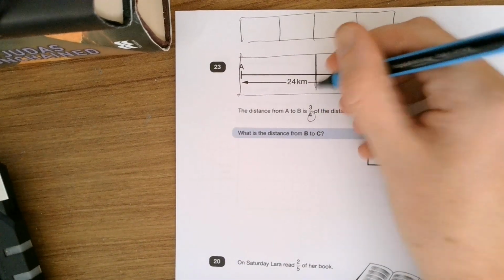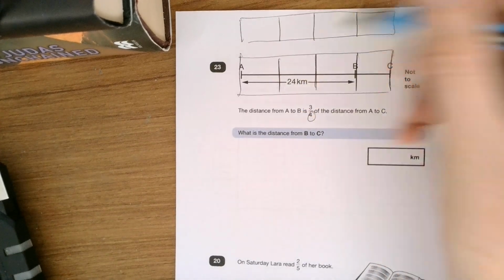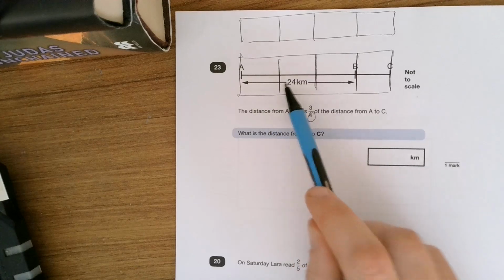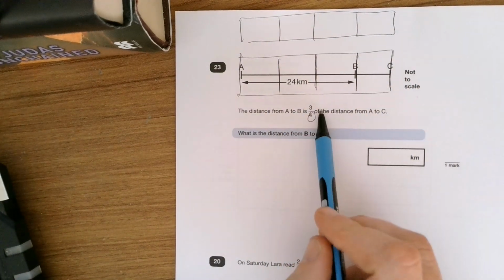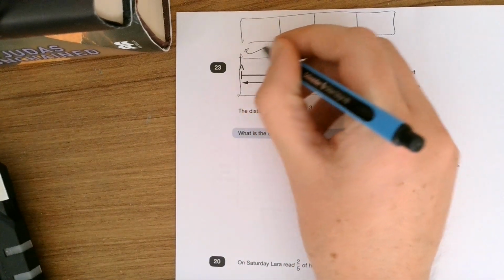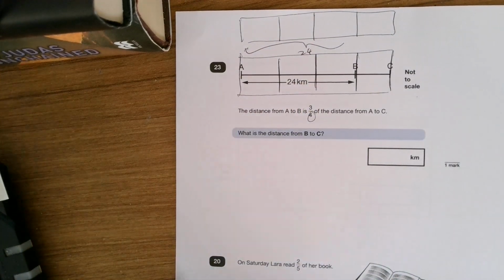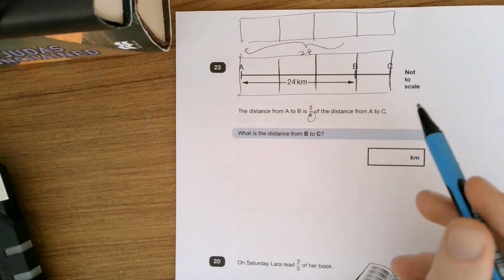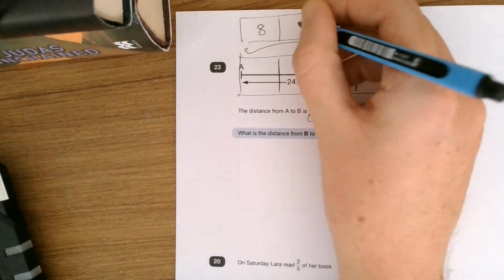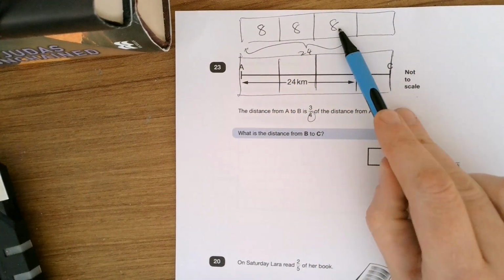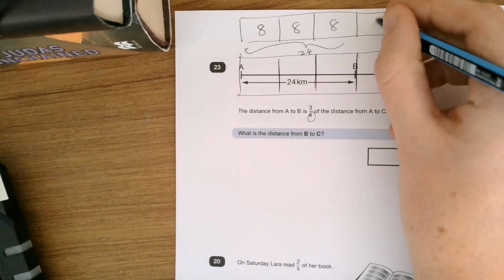So we've got 1, 2, 3, 4. So now we've got these boxes here. So exactly the same as before. What number? So that there is 24, there's 24. Okay, well, what number goes 3 times into 24? Well, it's 8. So that's 8, that's 8, and that's 8. Well, if that's 8, that's 8, and that's 8, this one here must also be 8.